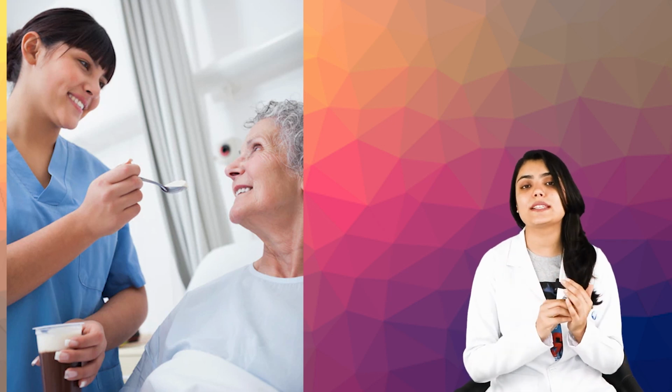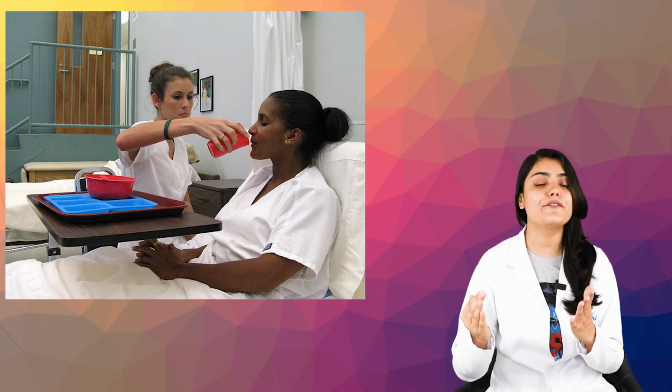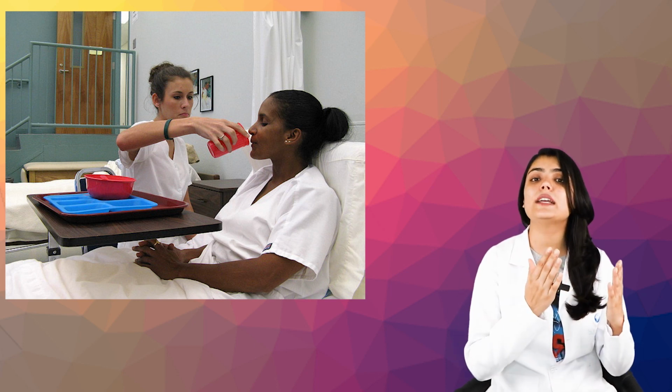Now, each of these sub-elements will require different time to complete the particular task. For example, if the patient requires only a little assistance from the nurse to feed oneself, the amount of time the nurse invests will be different from the nurse providing tube feeding for the client. So for each sub-element, a specific time will be given.